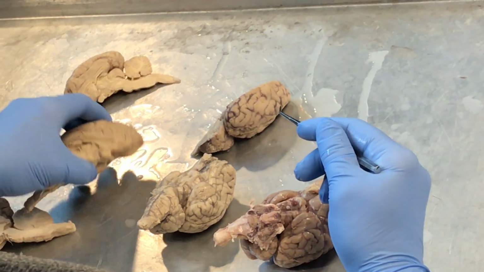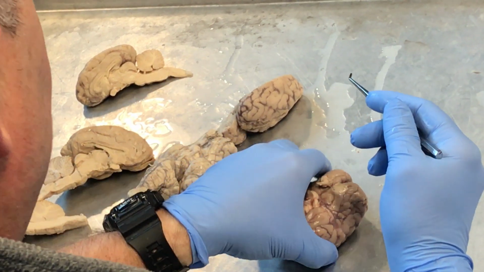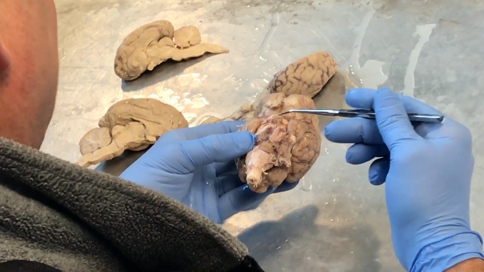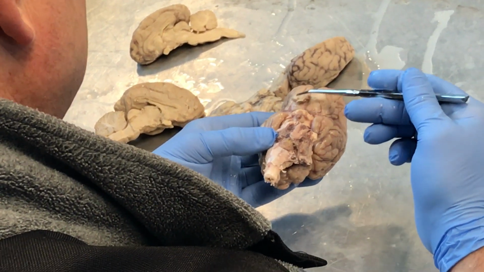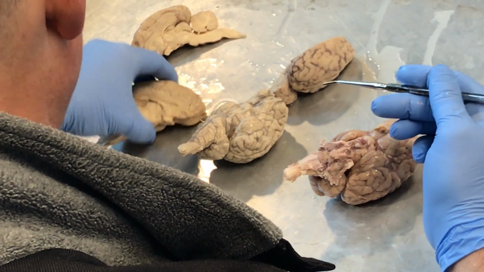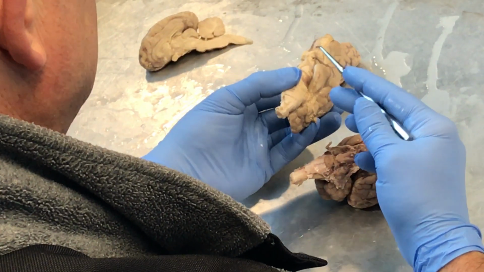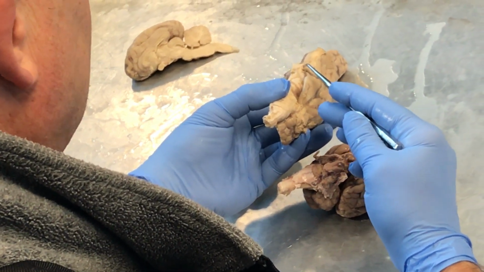Optic nerve. Now, the optic nerve is the nerve for the eyeballs. Now, the problem with these sheep brains is they cut the optic nerve so close to the base of the brain that you don't see the nerves themselves. See if I see a good one. This is a little bit better. You can see the nerve kind of coming off there a little bit.